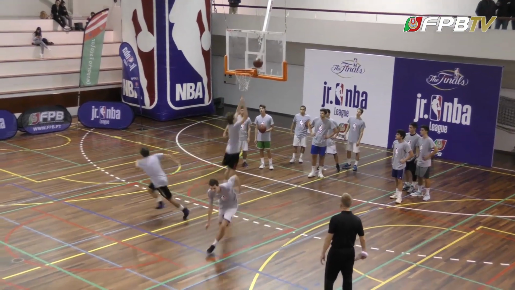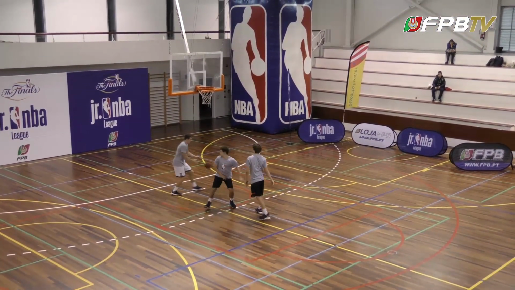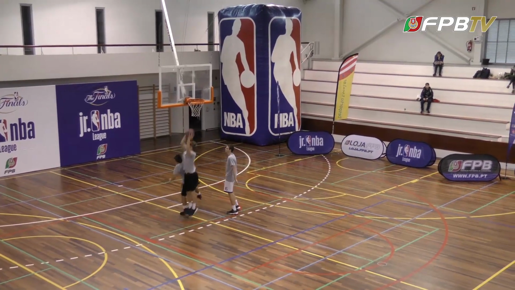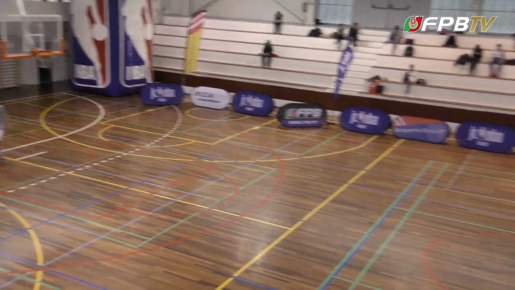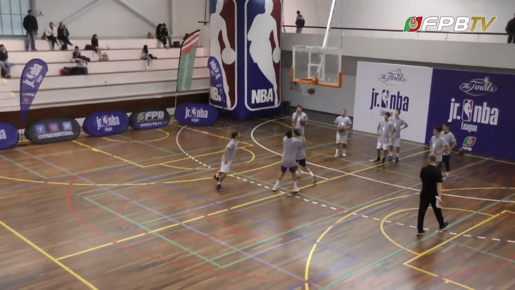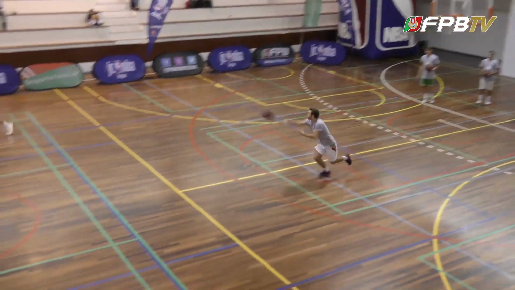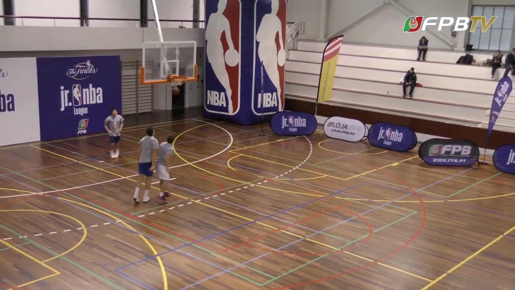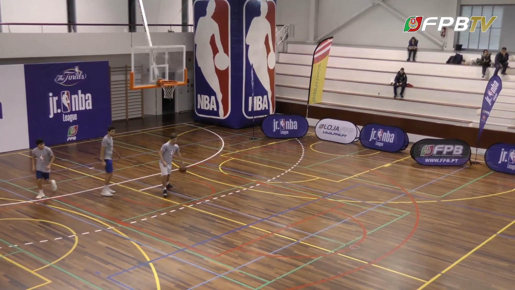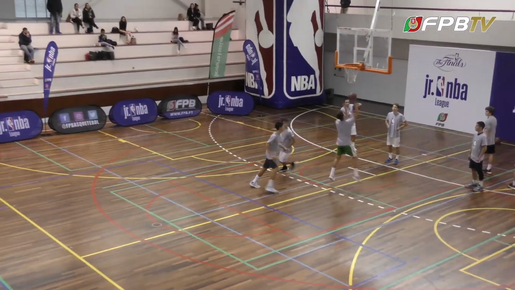Go. You guys have one pass in your 2v1. That's it. One pass only. That's the constraint. One pass. Go. Oh, was he the furthest ahead? I'm not sure. Good score. Last one right here. Go.